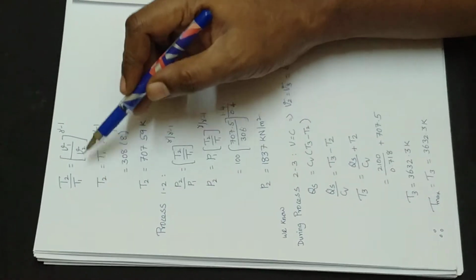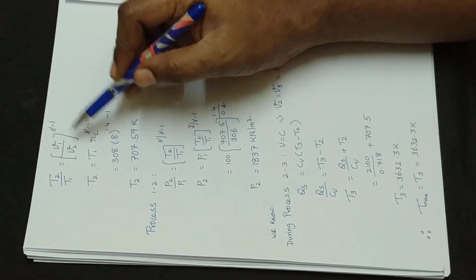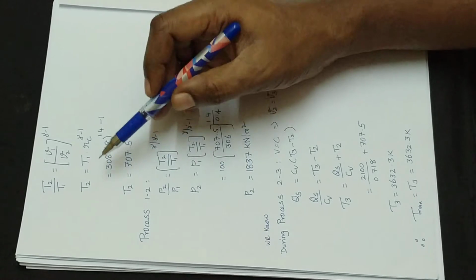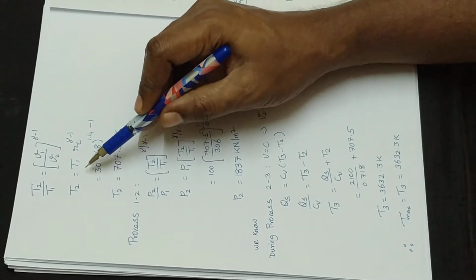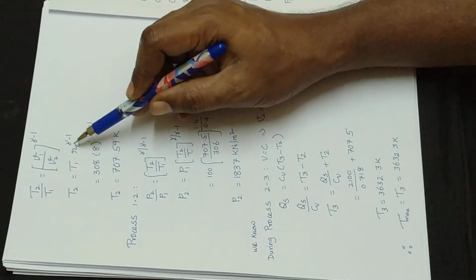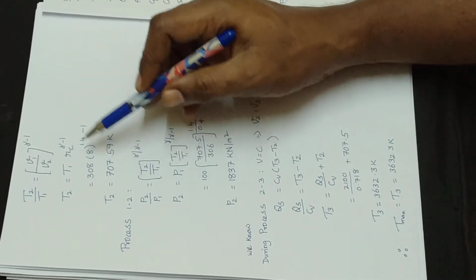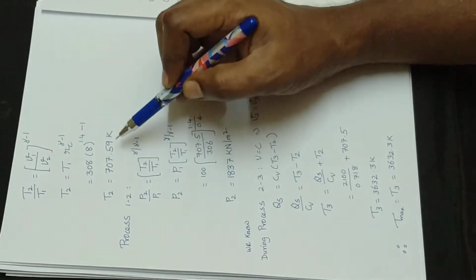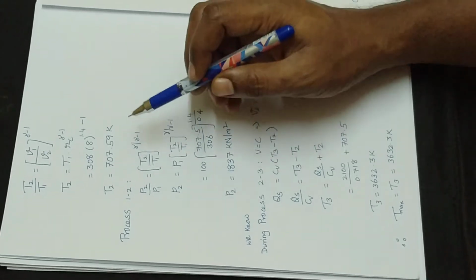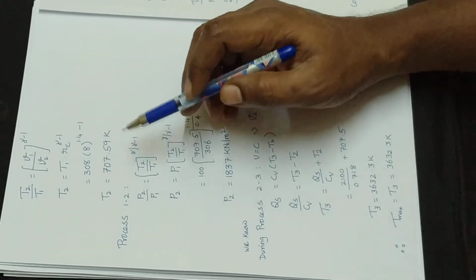So T2 by T1 is equal to V1 by V2 power gamma minus 1. From this we can find that T2 is equal to T1 into RC power gamma minus 1. We know T1 is given as 308 and RC is 8. From this we can find T2. So now we have come to know what V1, V2 and T2 are.